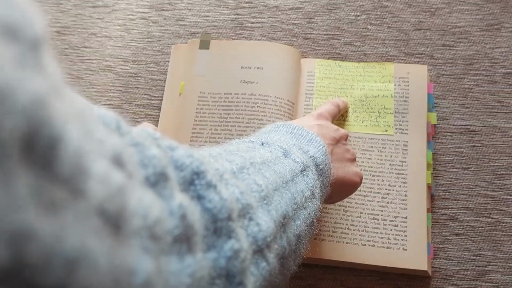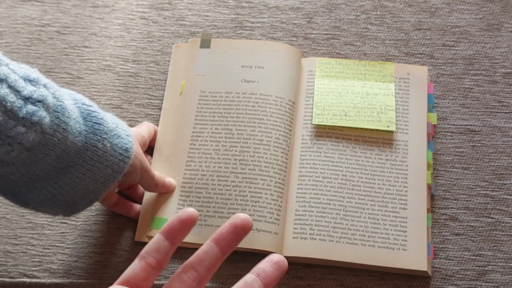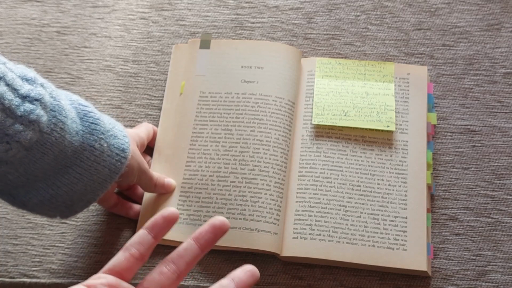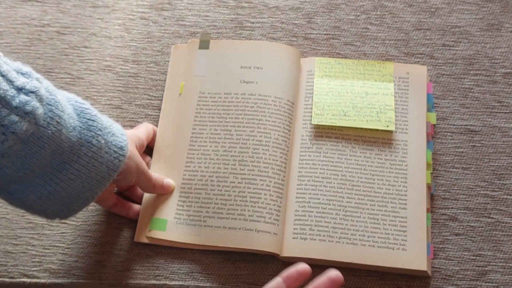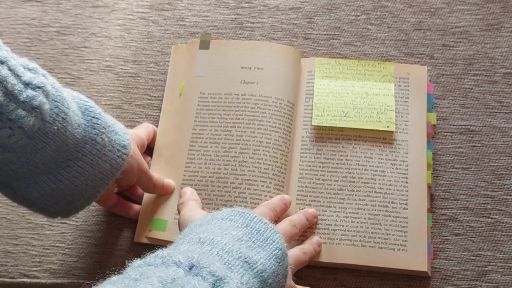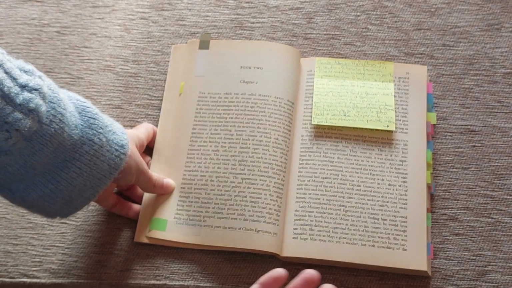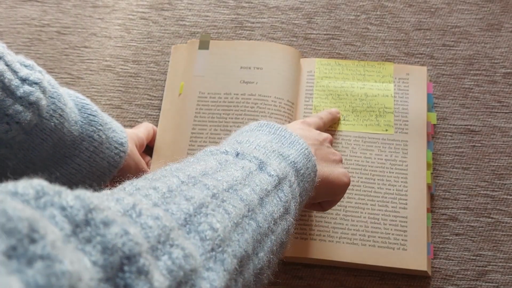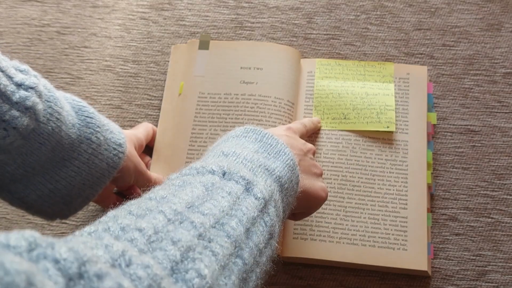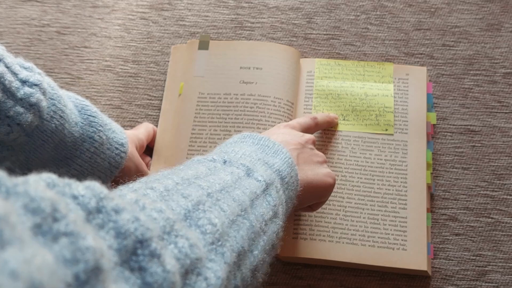I don't do this very often. When I study, like for school or for whatever, I do this a lot. But something funny is that in books that I'm reading for fun or for knowledge, literature as a hobby, I don't usually do that, but for this one I did, and I'm figuring out that I should do this more often.